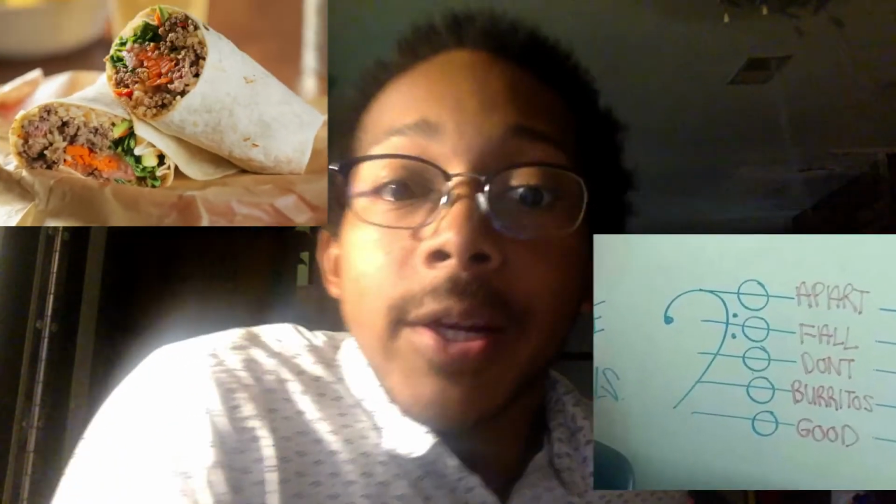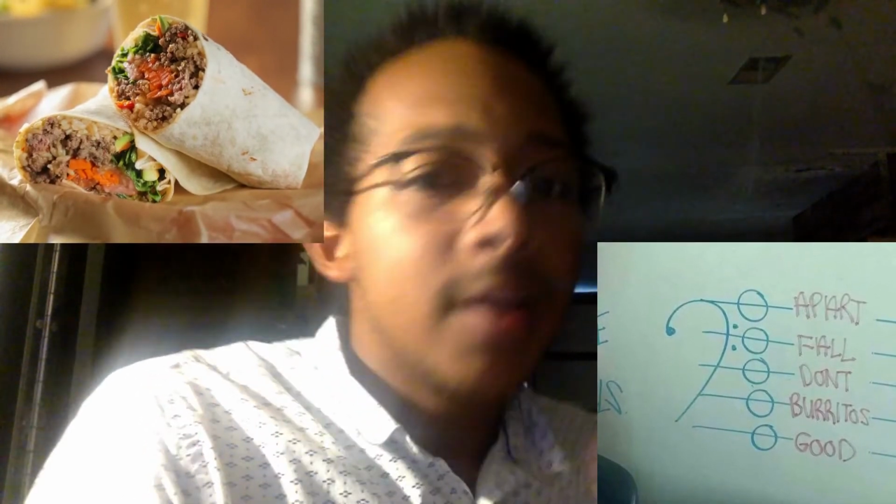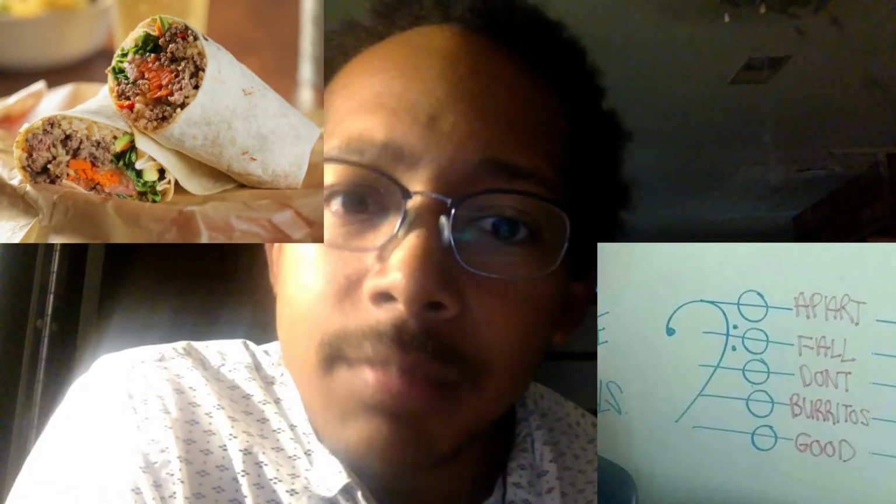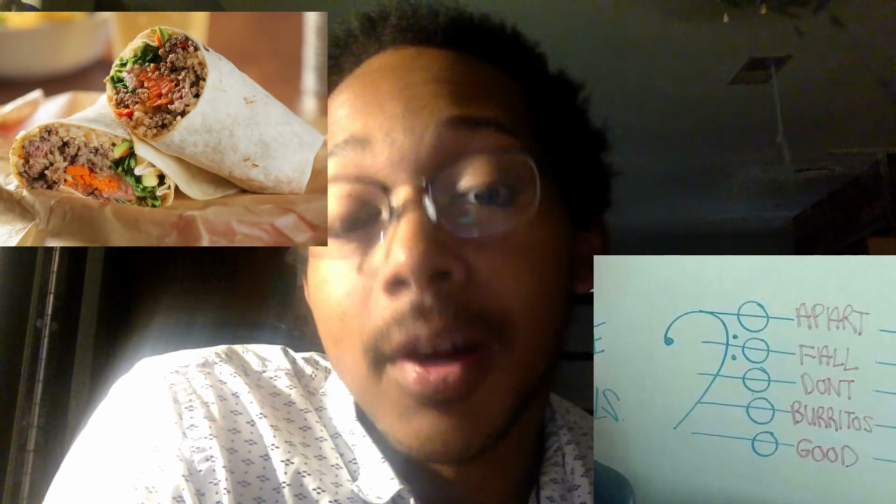I know I just said our device was good boys do fine always. But if you're like me and you're a foodie and you love to eat and you love food, here's another way to remember the lines of the bass clef staff. Here we go. Good burritos don't fall apart. Here it is again. Good burritos don't fall apart.